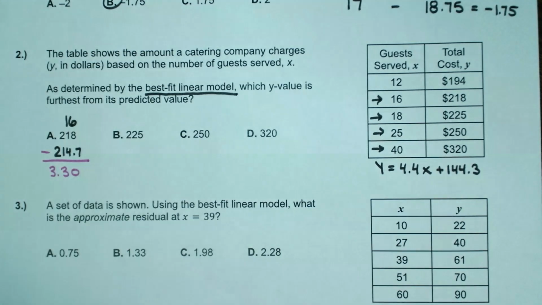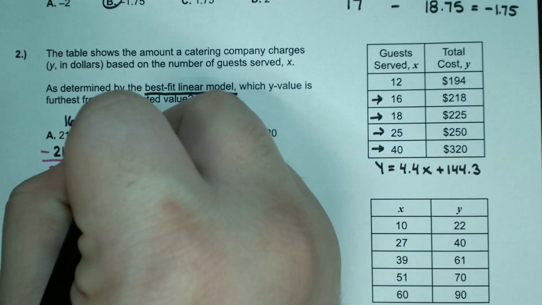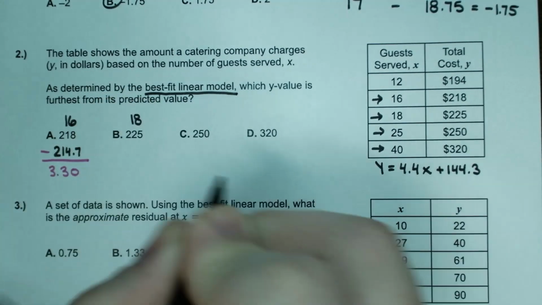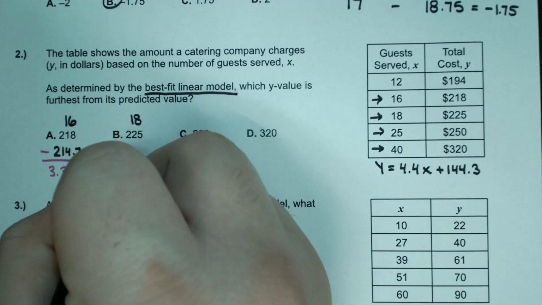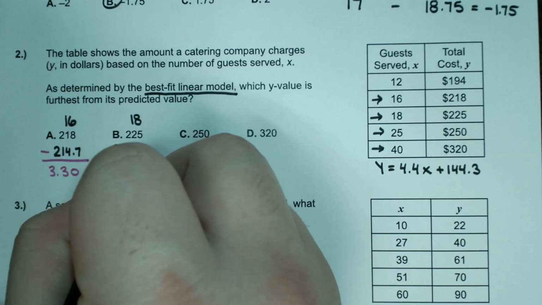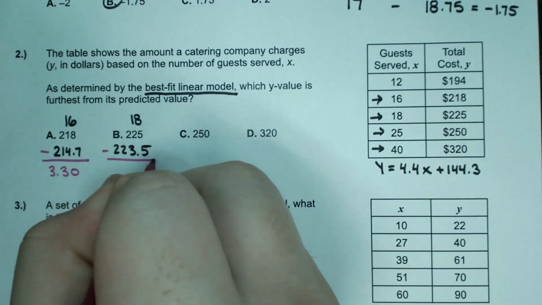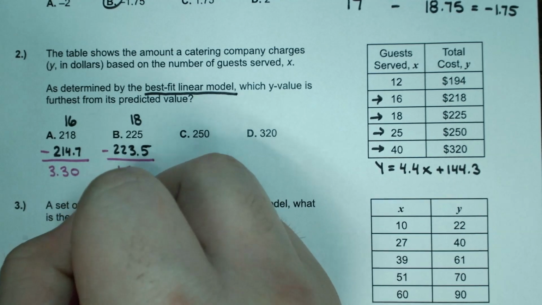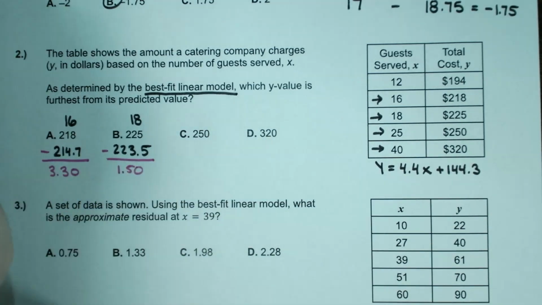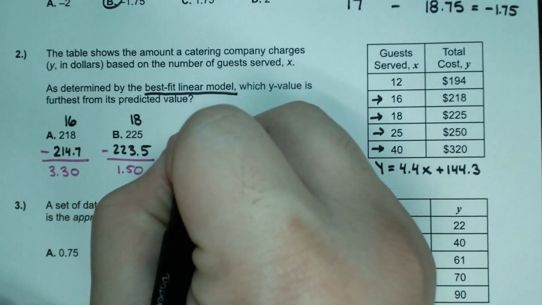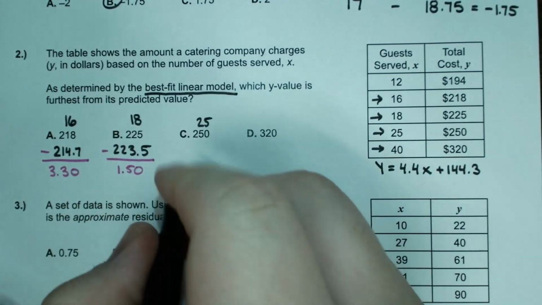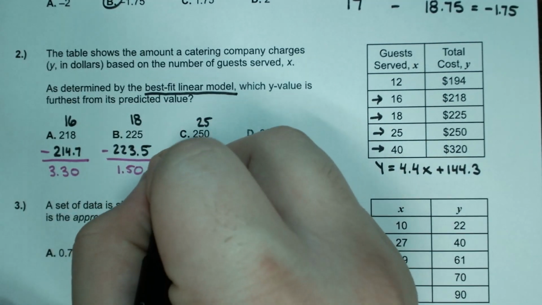Just to make this go by quicker, by plugging in 18, you get 223.5. Subtract that to get your residual of 1.50. Plug in 25, you get 254.3.